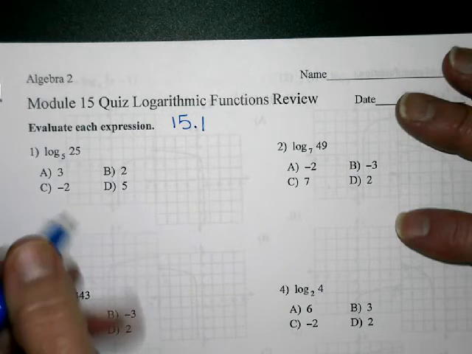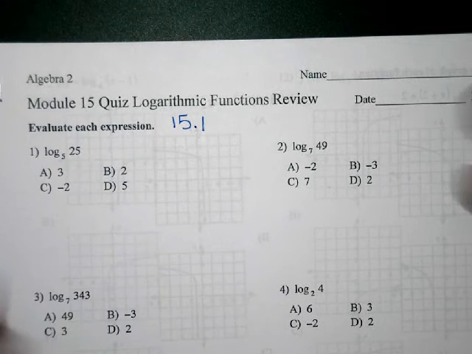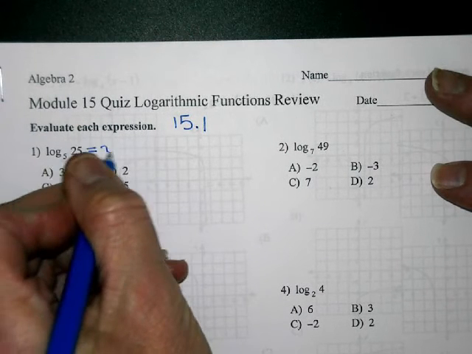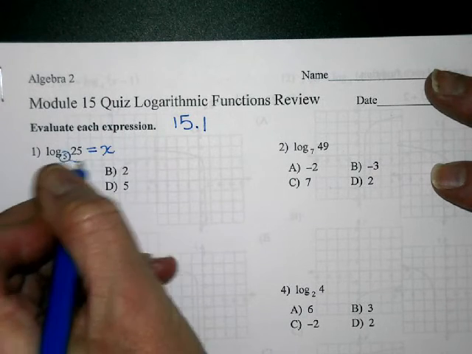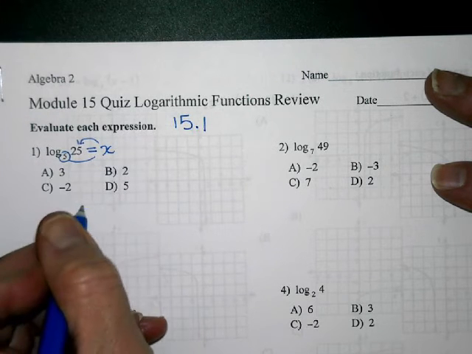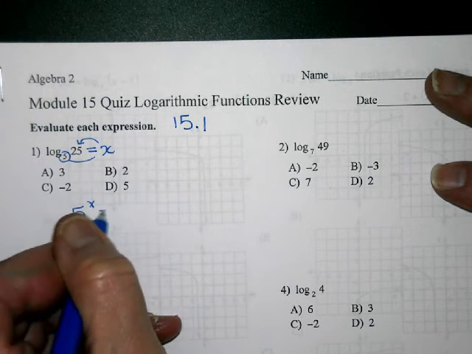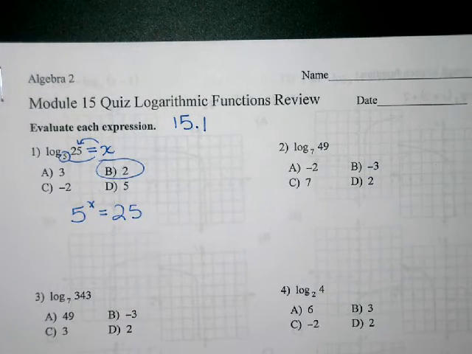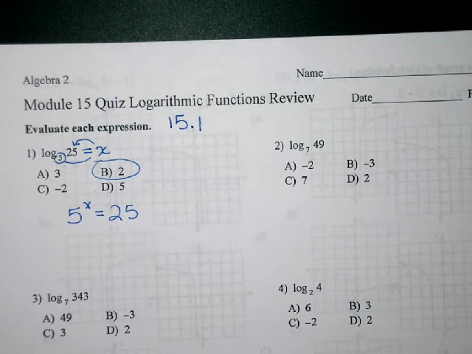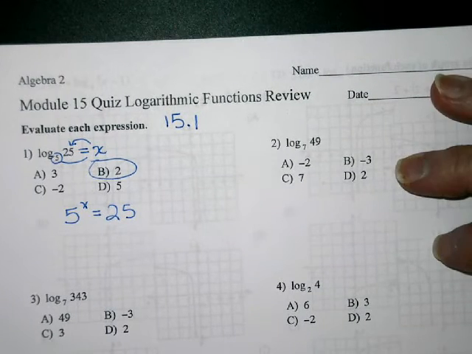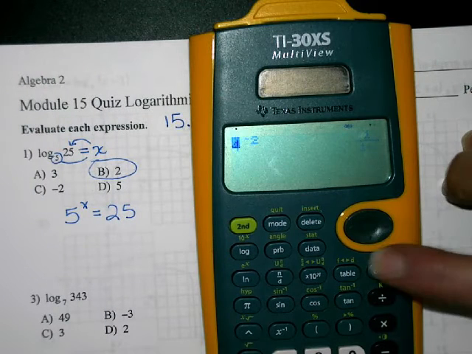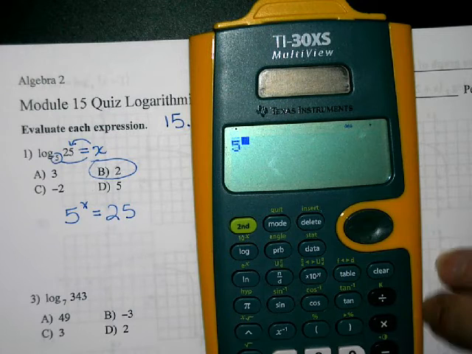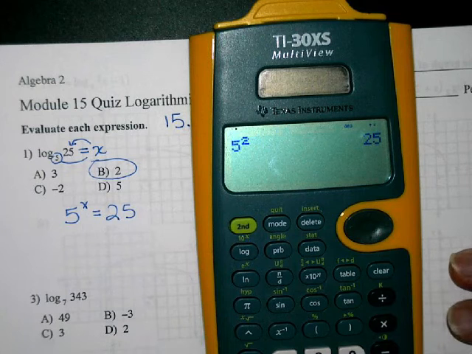But if you remember for 15.1, you create an equation and then write it in exponential form. 5 to what power is 25? Then you can check it on your calculator to see if 2 is the right answer. So you just pop it in there, and you know you're right. Okay? So that's this front page.